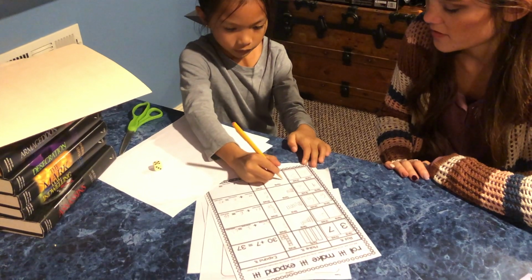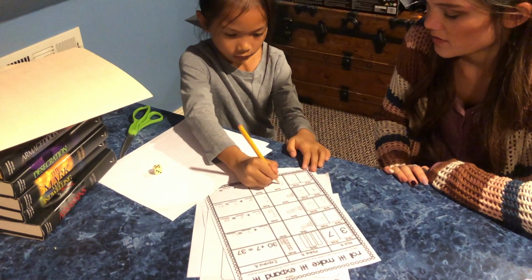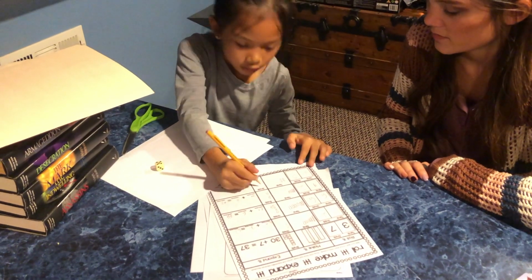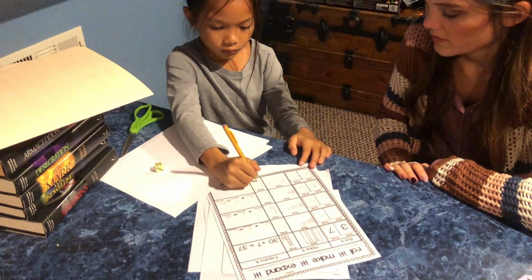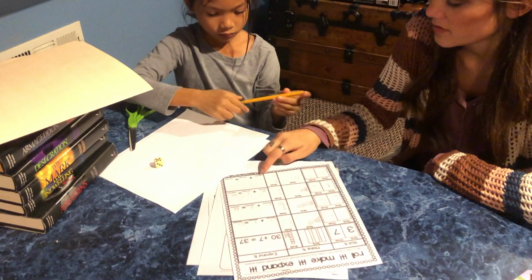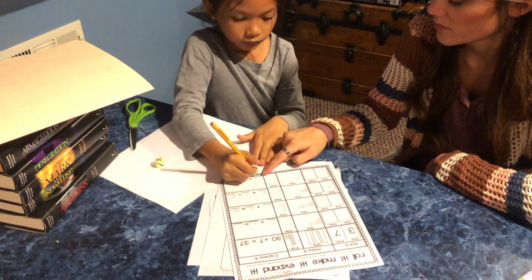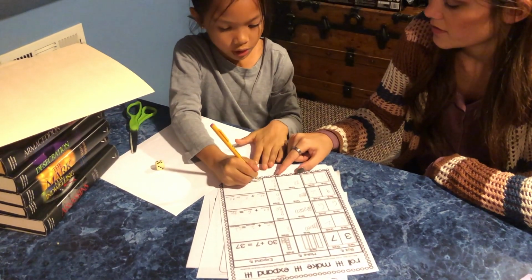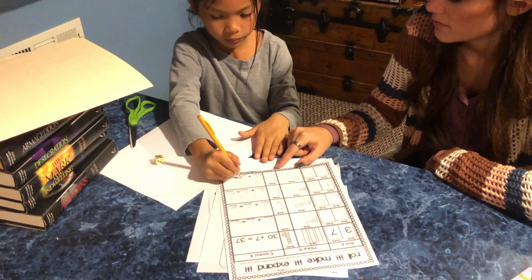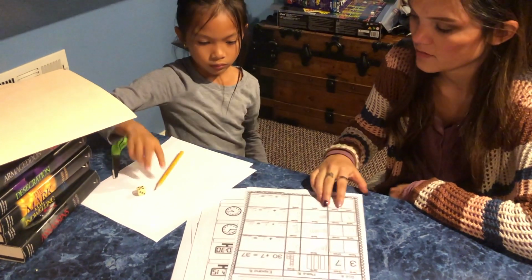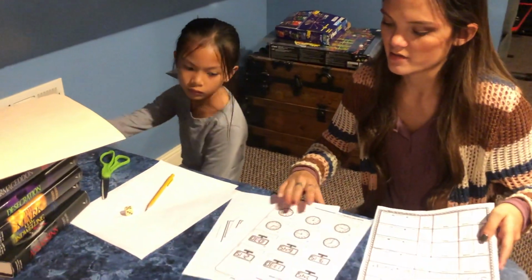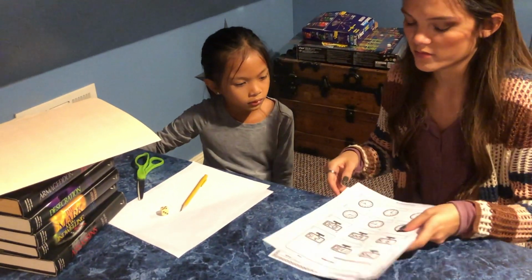2. So how many 10 rods are you gonna draw? Good job. Good job. So then what's this? If there's 2 tens, what would be here? 20. Good job. Plus 5 is 25. Good job. Okay, so I know you're struggling with these ones a little bit, but we can walk through it.